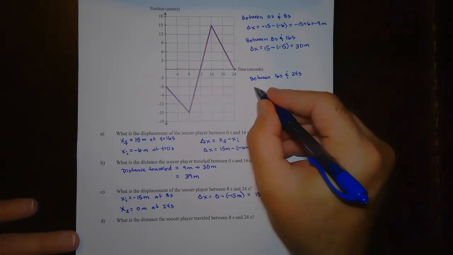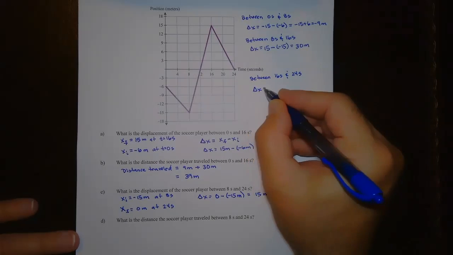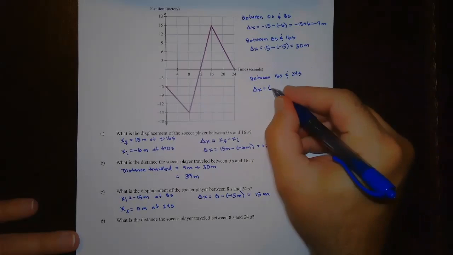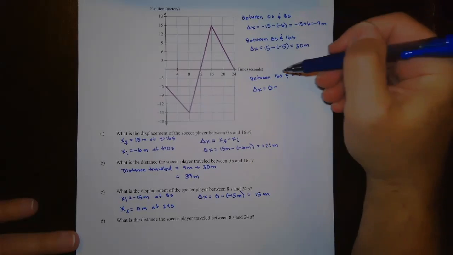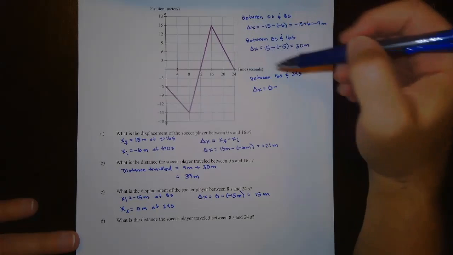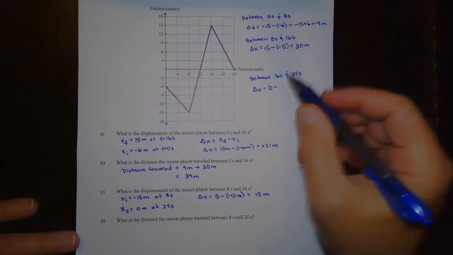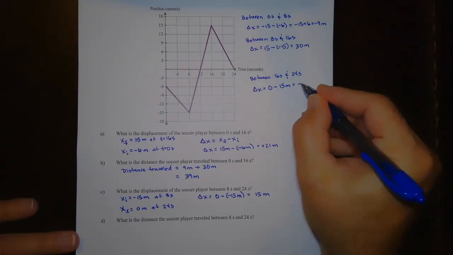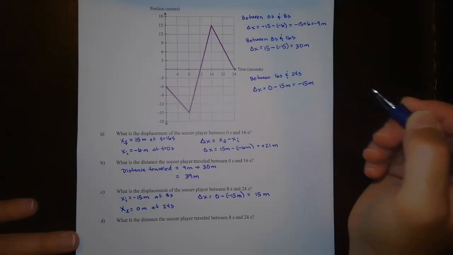Okay, so my delta x would equal, okay, so the 24 is my final one, so that would be 0, minus my initial one, which this time would be at 16, because that's where I'm starting this, and that was 15. So 0 minus 15 meters, and that would be negative 15 meters.